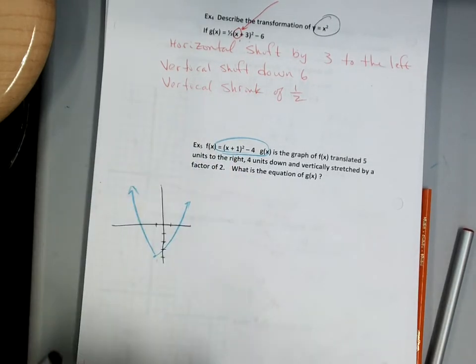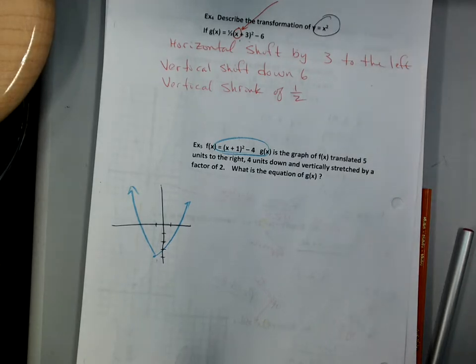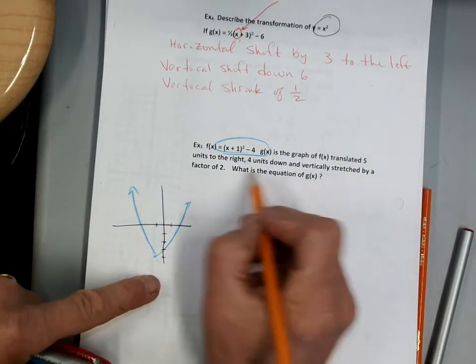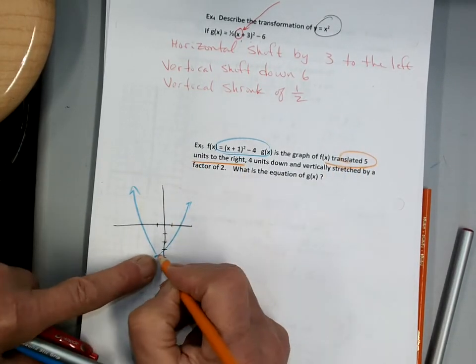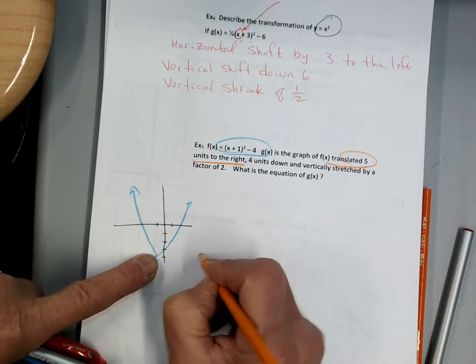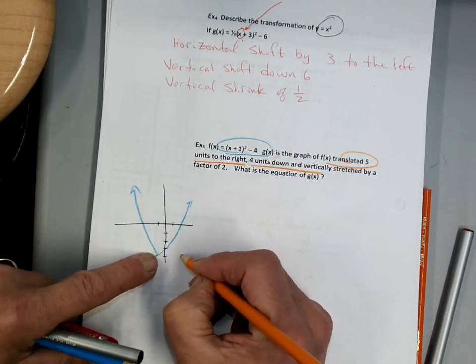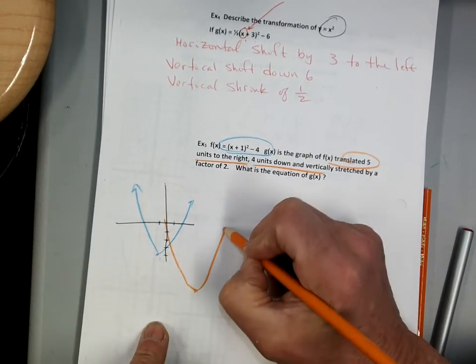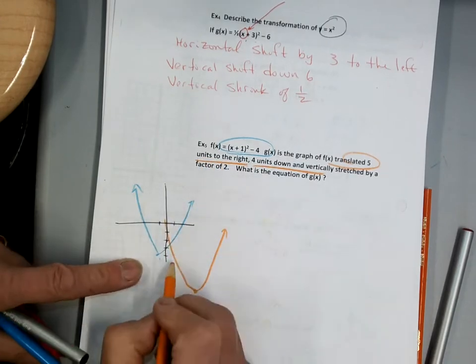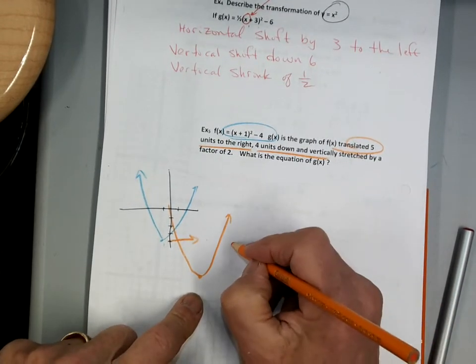Now, I want to move this graph. I'm going to move it 5 to the right. So I go 1, 2, 3, 4, 5. And then 4 units down. So 1, 2, 3, 4, 5, 1, 2, 3, 4. So the new parabola is going to go to here. It went to the right, and then I went down by 4.